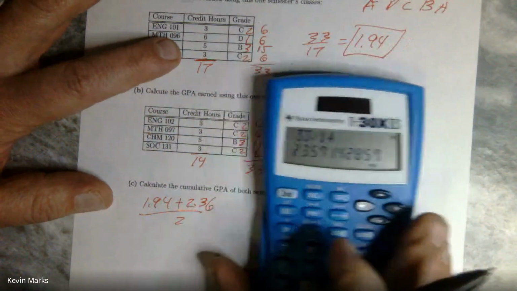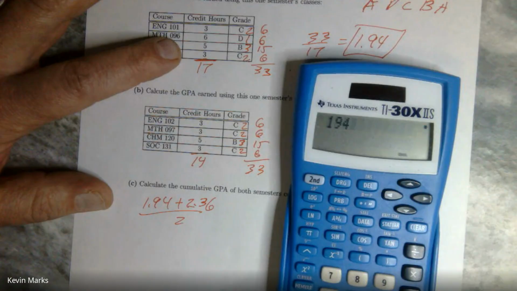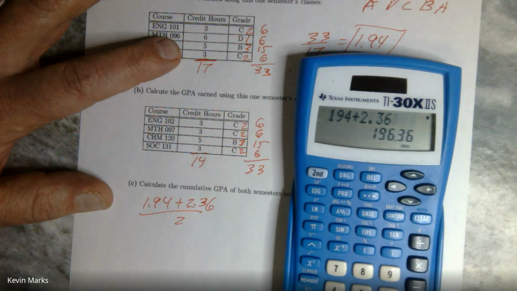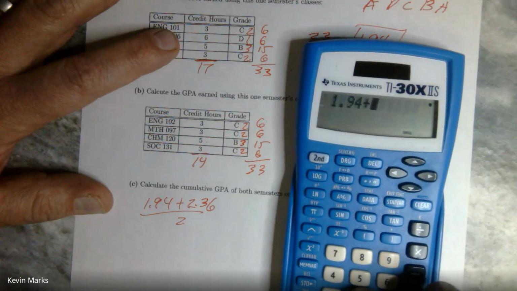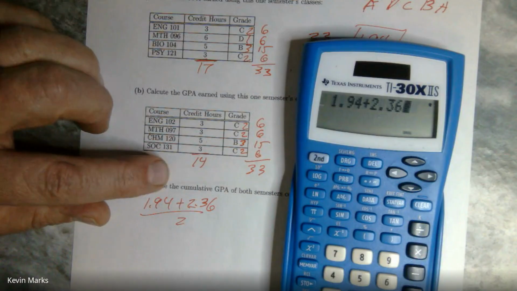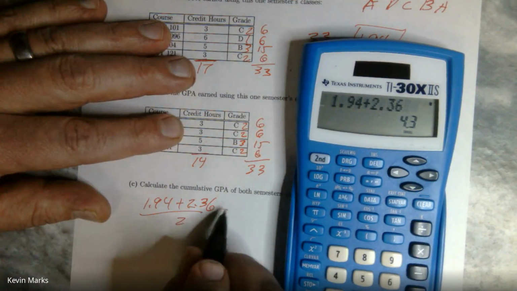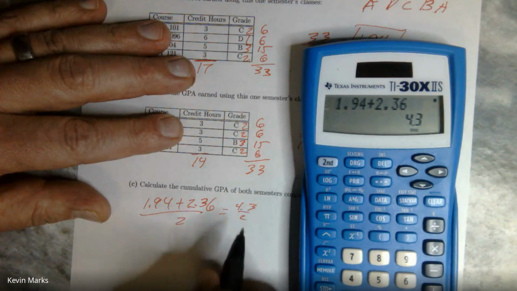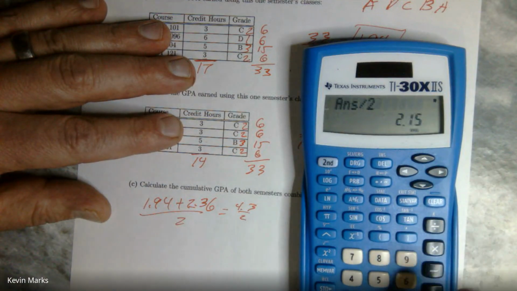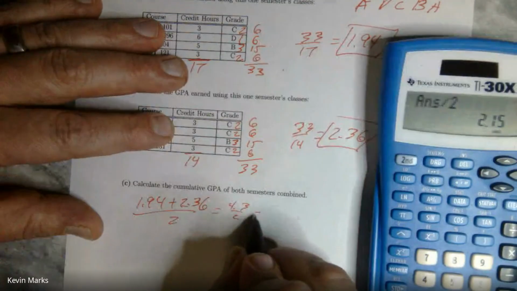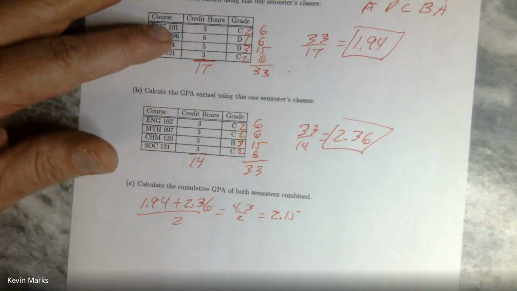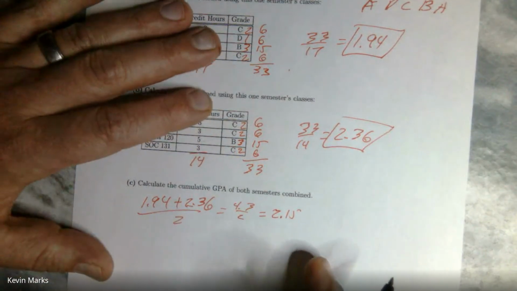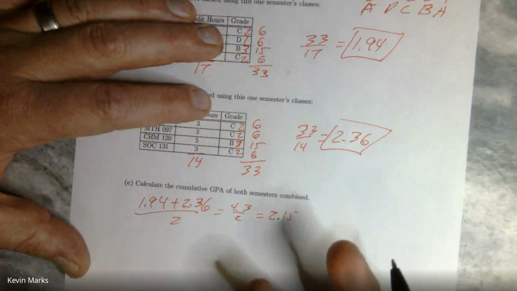So 1.94 plus 2.36 gives you 4.3, but then I want the middle of that, so you would divide that by 2, so 2.15. Now, this is a reasonable idea, but it turns out this is incorrect.